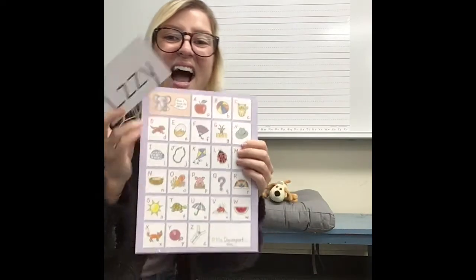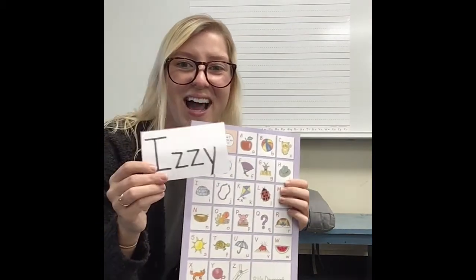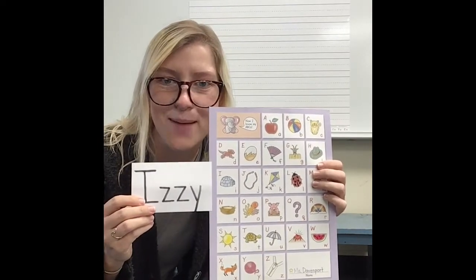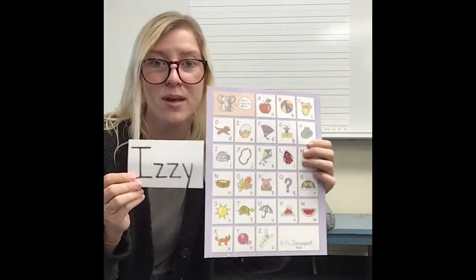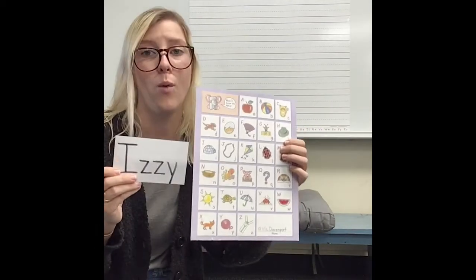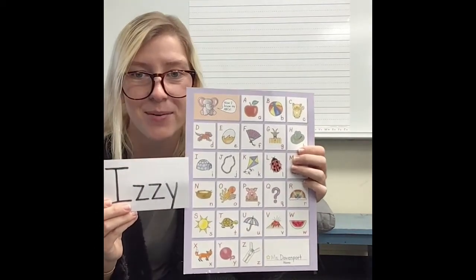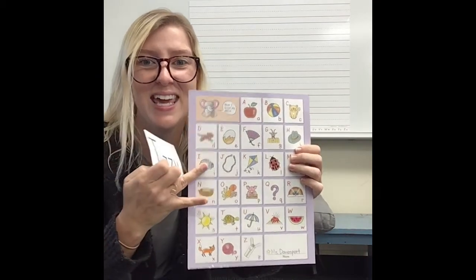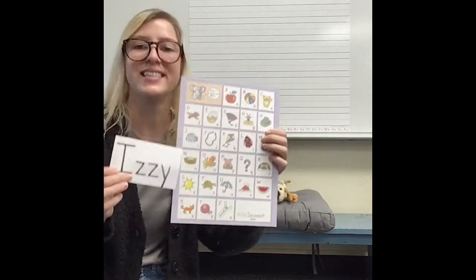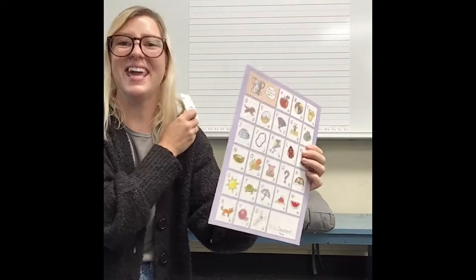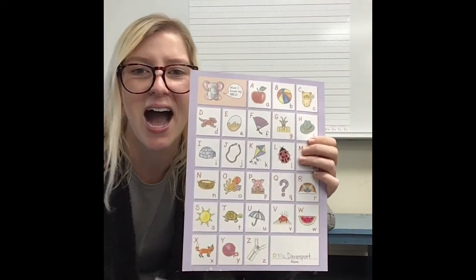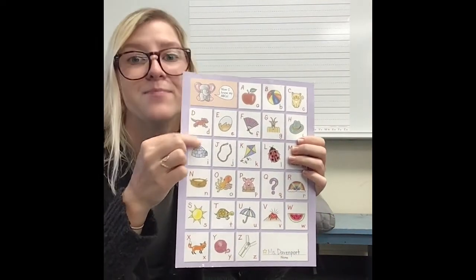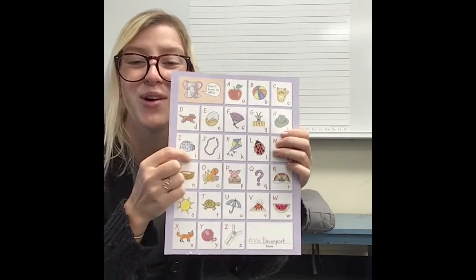Here's the I. They match. Okay, Izzy's name uses an uppercase I because names always start with an uppercase letter. Izzy, igloo. It's the same sound. The sound matches. Igloo, Izzy. They start the same. I see an uppercase I, like in Izzy's name, and I see a lowercase i.